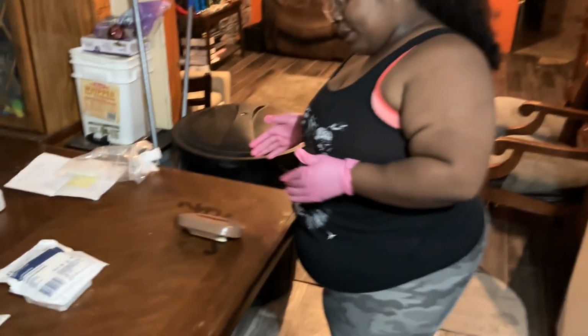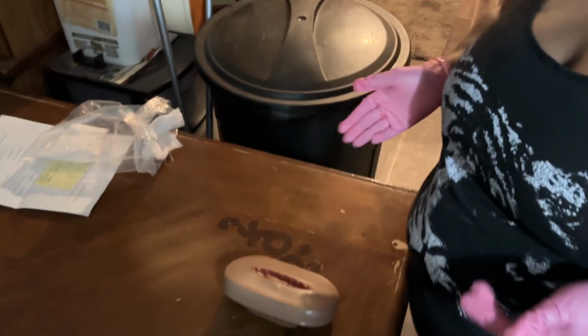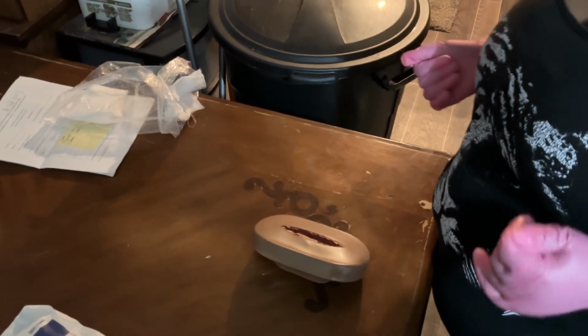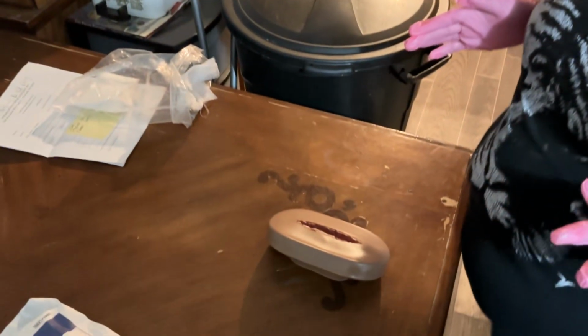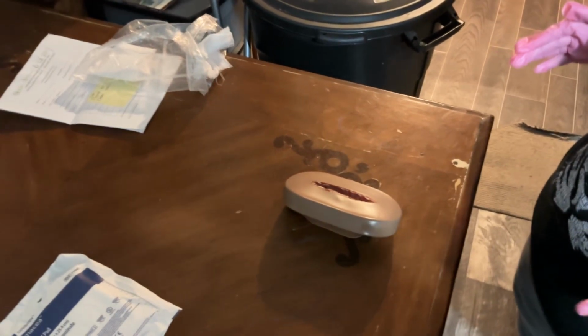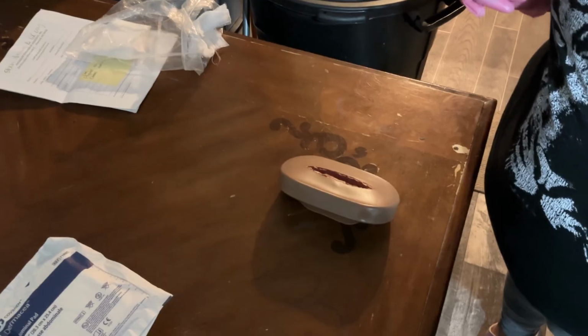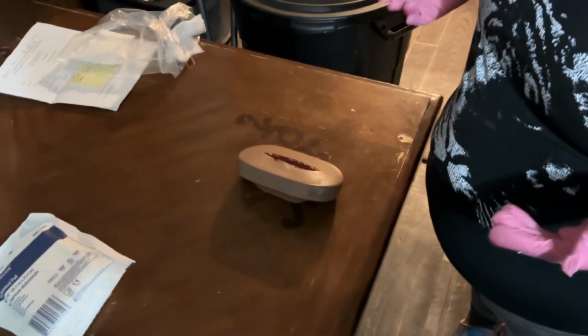So here I will be looking for erythema, redness. I'll be looking for edema. I'm looking for drainage. Okay, looking for my drainage. I'm also looking that it is approximated.